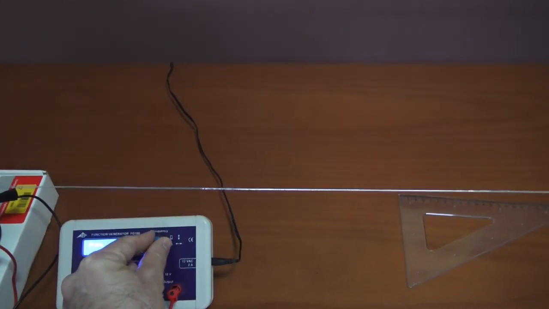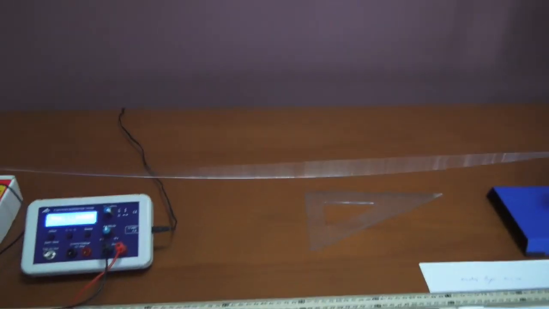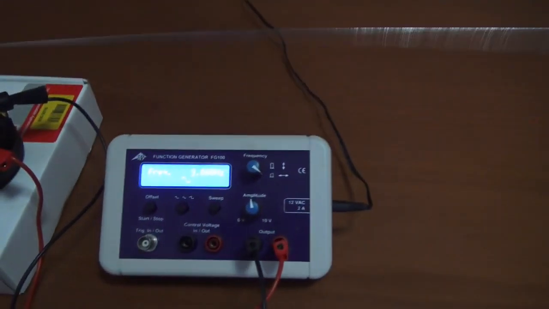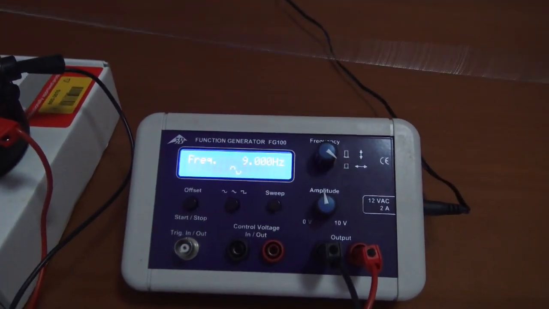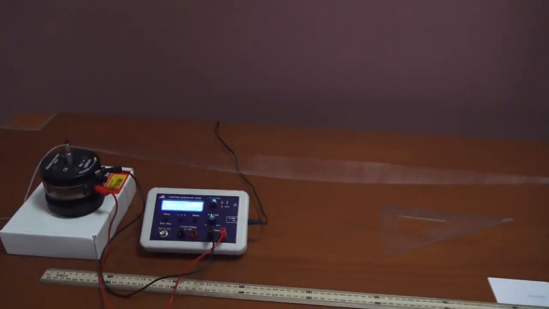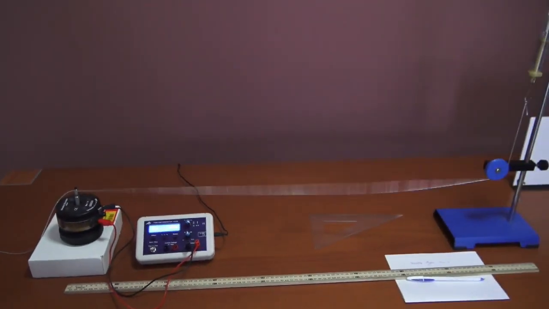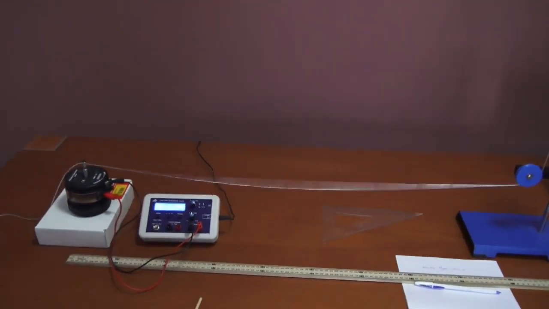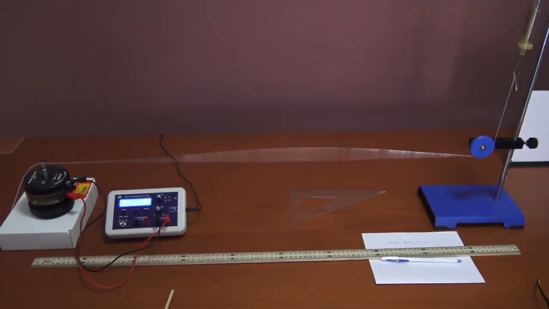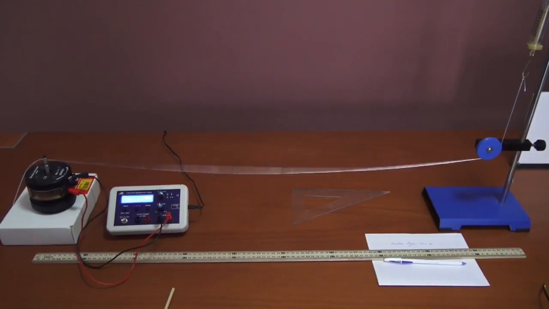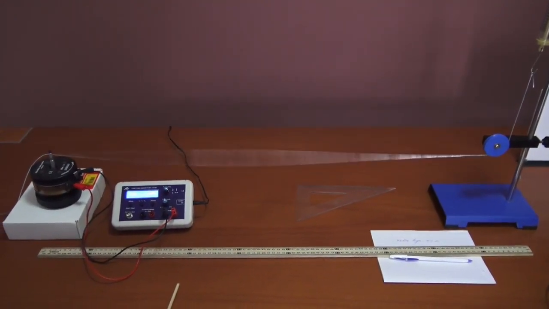we see that at 9.0 Hertz, we have our first harmonic, the fundamental frequency. How many nodes do you see? How many antinodes? Why do we have nodes at the ends? Why do we have an antinode in the middle?